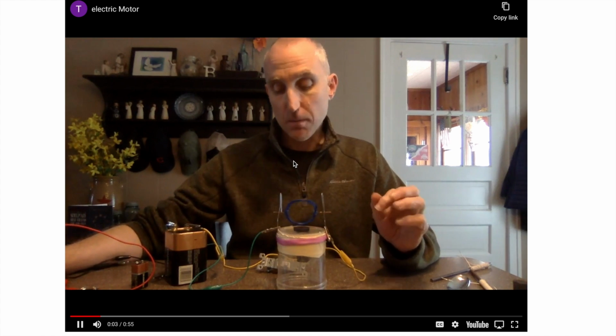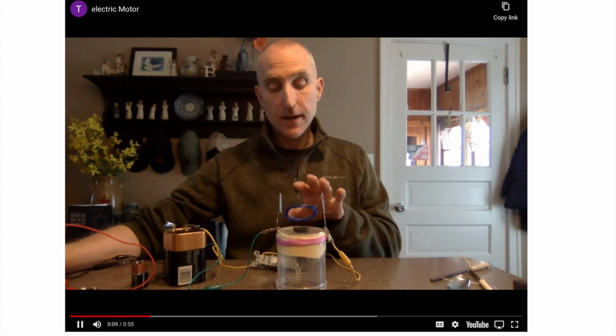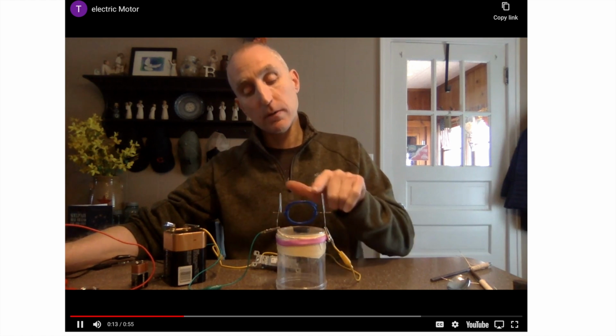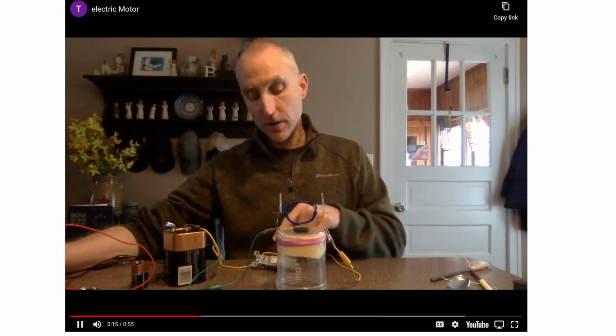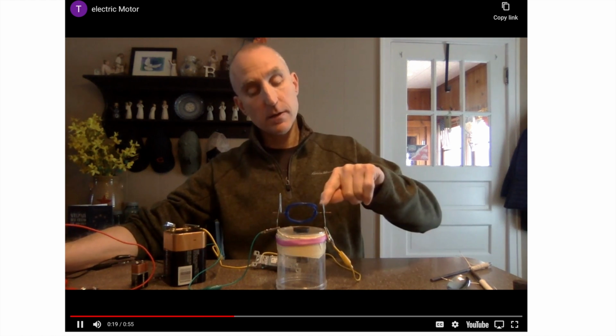All right, boys and girls, this is my example of a homemade motor. It consists of a power source, the wires, the switch, and it has a magnet on the bottom here, and a coil of wire. And when I turn on the electricity, the electricity flows through the circuit, up through the coil wire, and back to the battery.